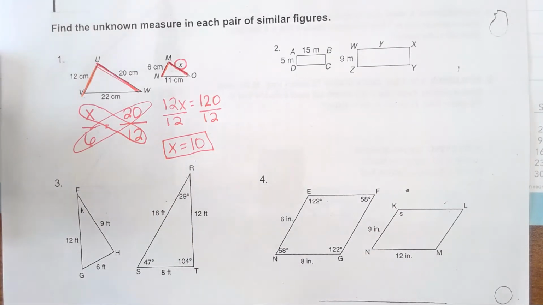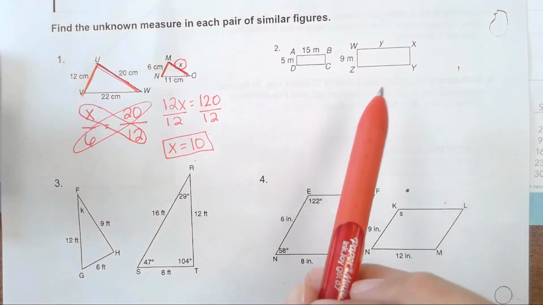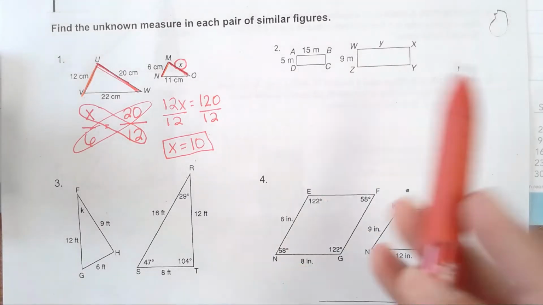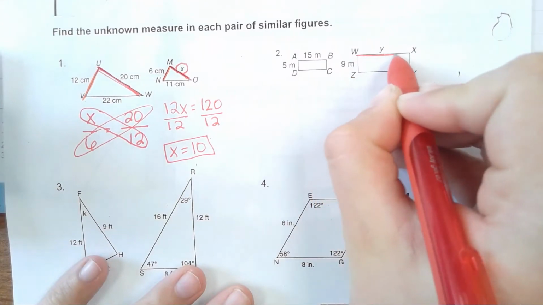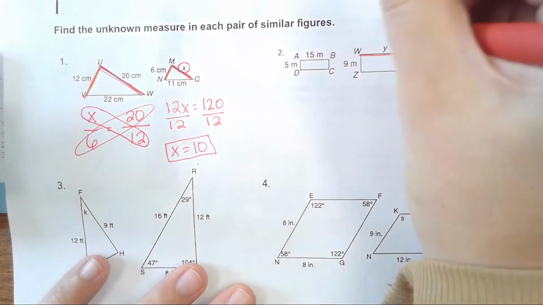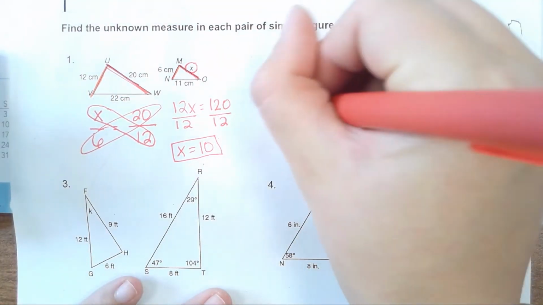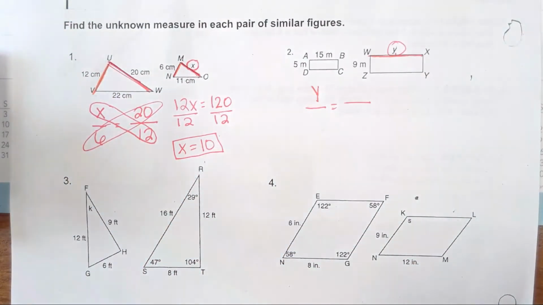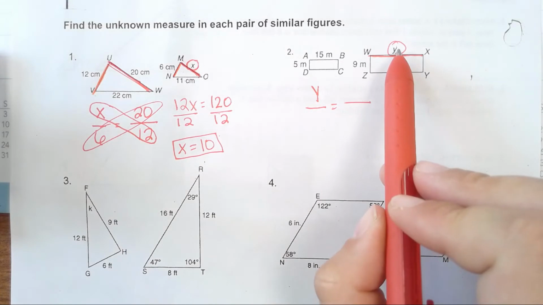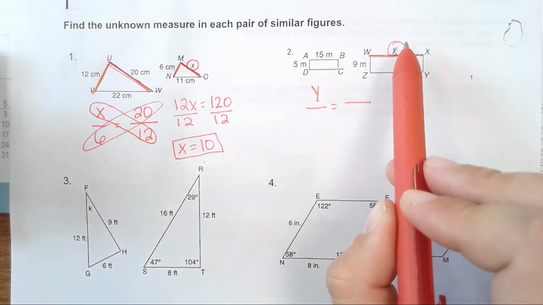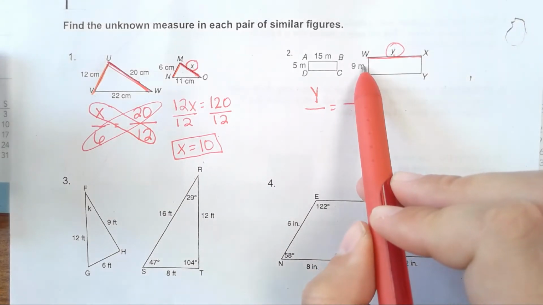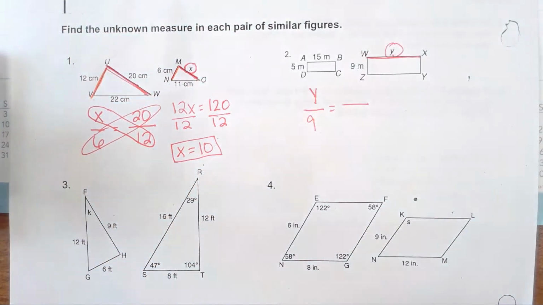Alright, so let's try another one. So here, again, we're trying to find a missing side. So whatever side you're looking for, your variable I want you to put in your numerator in the first proportion, and then pick one other number on that same figure. So the only other number that they give us is 9, so we have to choose 9.